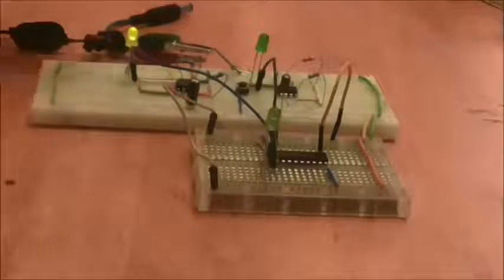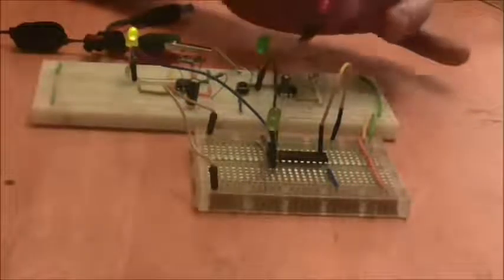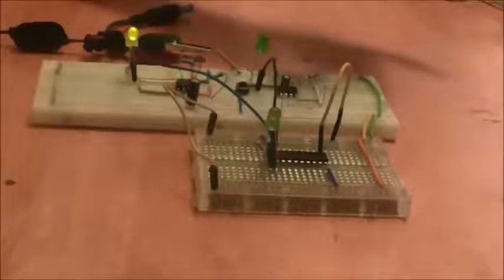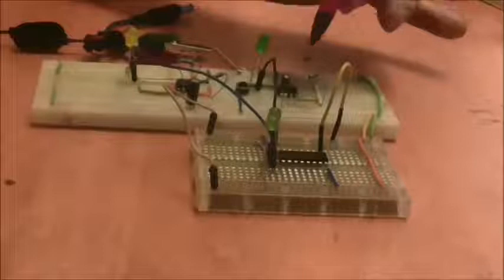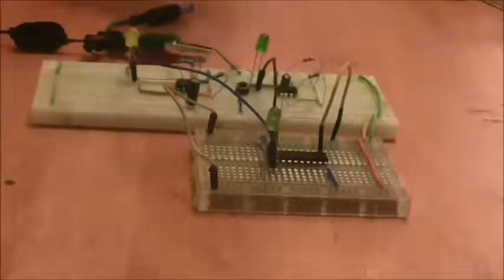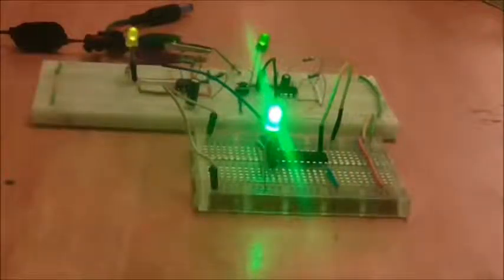Now what we could do, if we wanted, is we could put a variable resistor in here, and if we put a much smaller capacitor in, we get a bigger time range. So what we've built here is the basis of an auto off or a sleep function. And there we are.